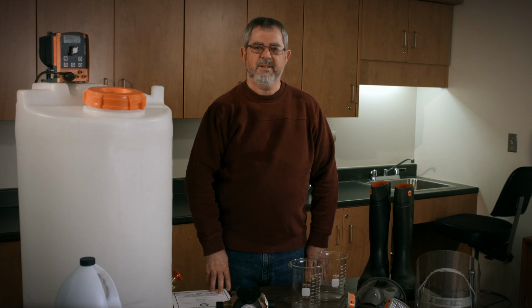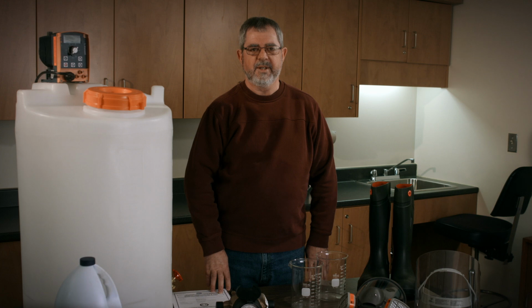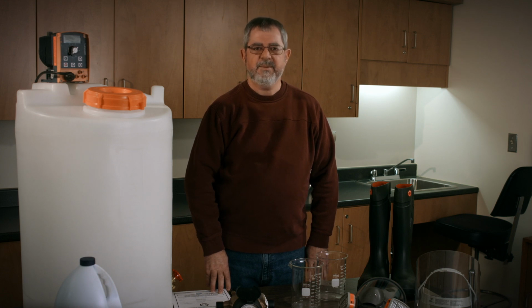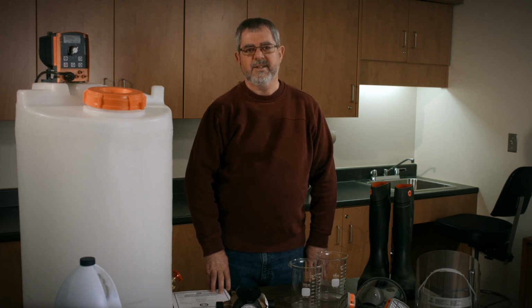To mix a 2% solution in our tank, we have to measure the volumes of sodium hypochlorite and water. For best results, use a graduated cylinder for measuring both liquids. We will use a container graduated in liters.